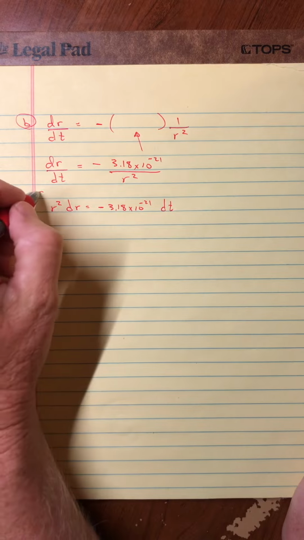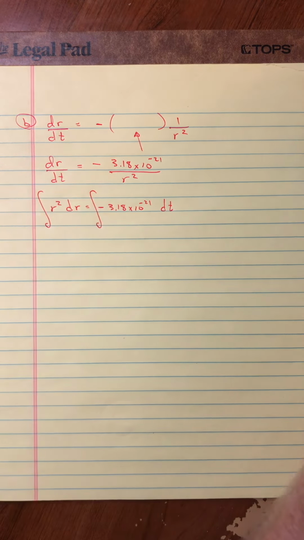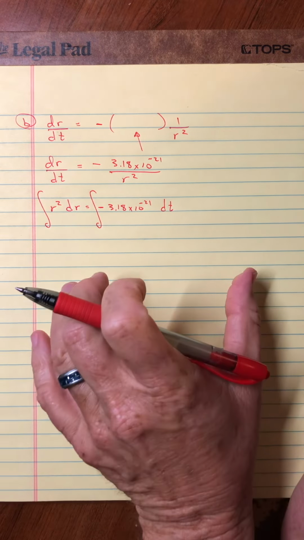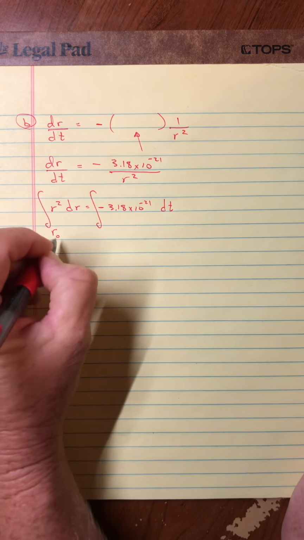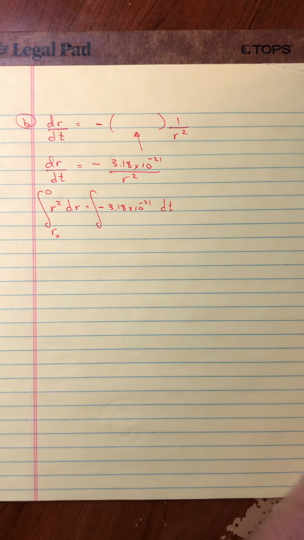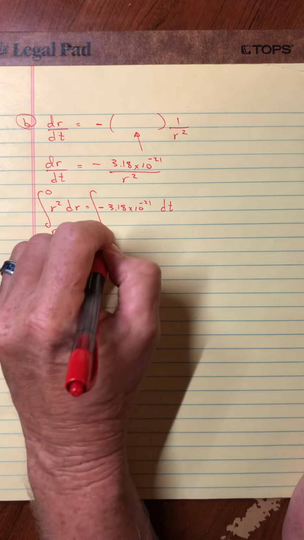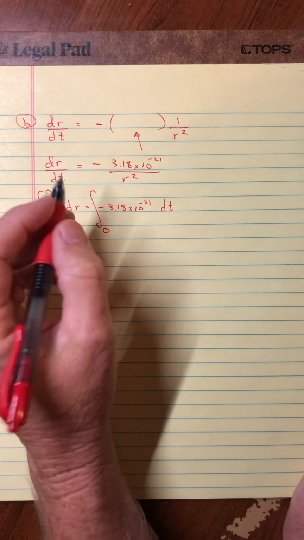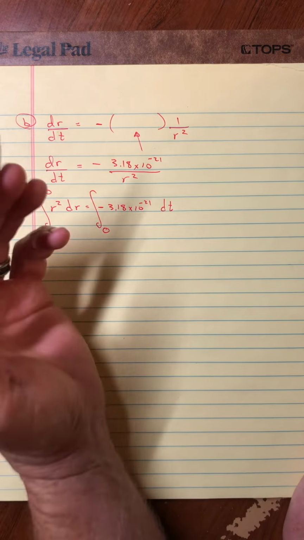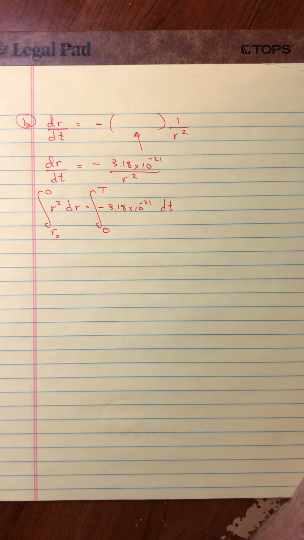Okay, and so once we have it separable, we can just integrate both sides. In this case, I'm going to say let's start at a radius of r naught and continue until you get to a radius of 0. And starting at r naught, I will call it time equals 0, and it will continue until it gets to a time of, I guess I'll call it capital T, although that almost looks like a period.